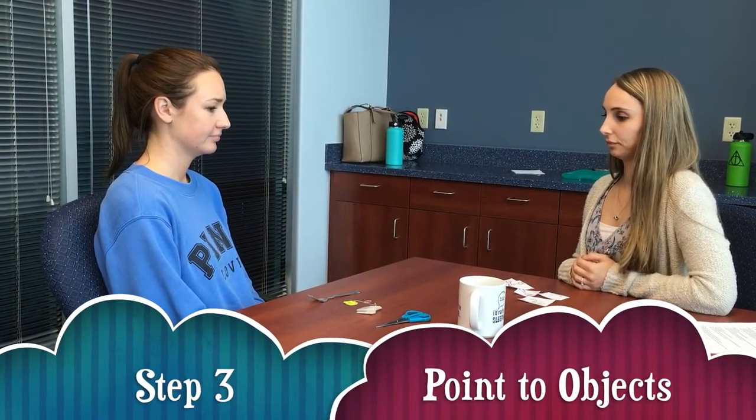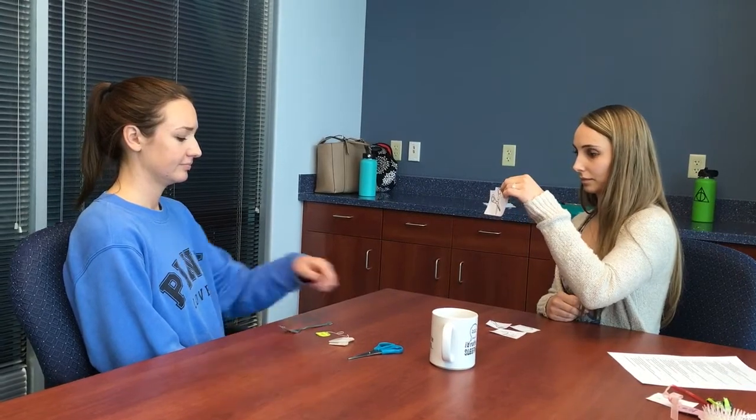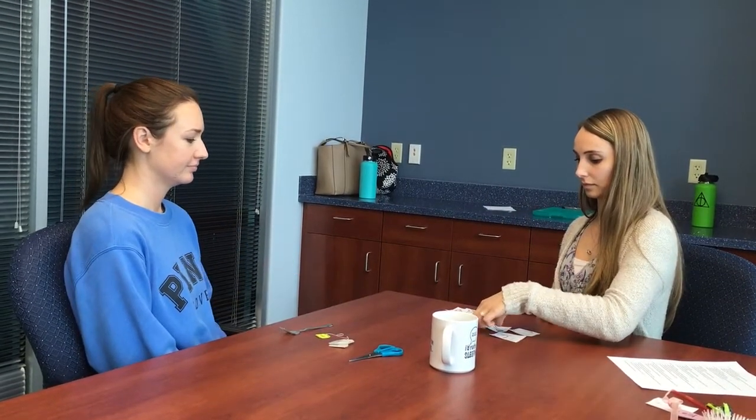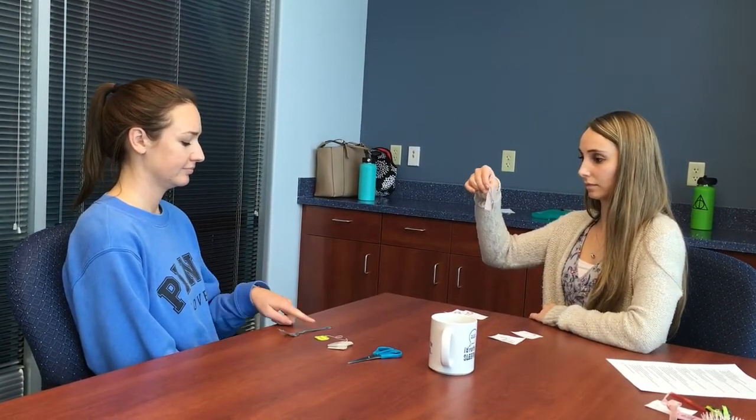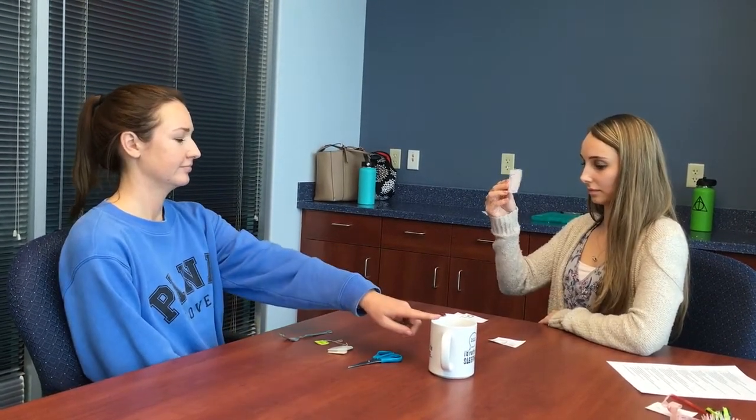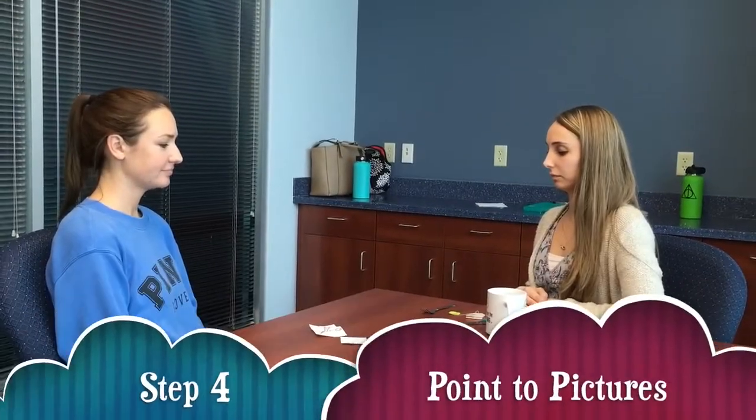For this step, the clinician is going to hold up the pictures, and then the client has to point to the objects. In this step, the clinician is going to hold up the objects, and the patient is going to point to the pictures.